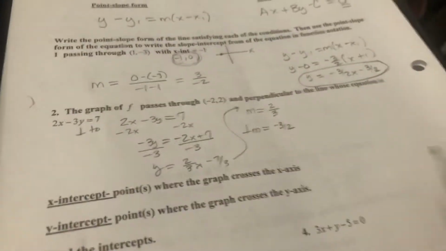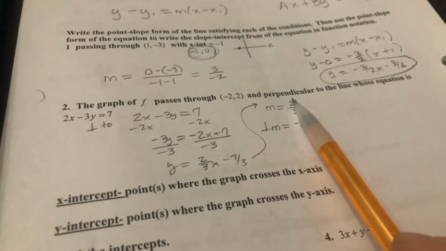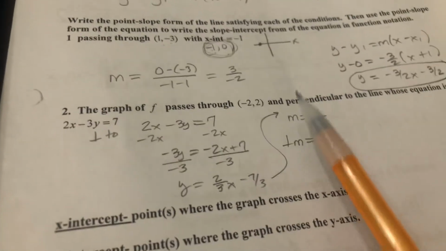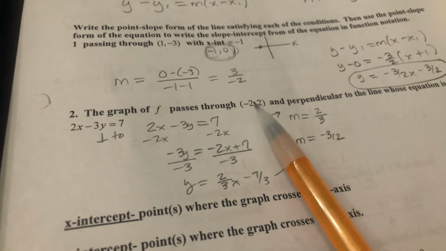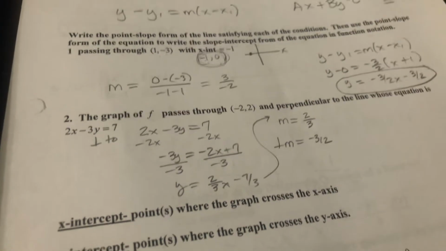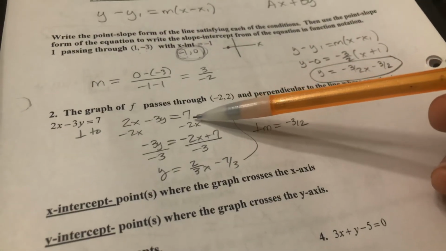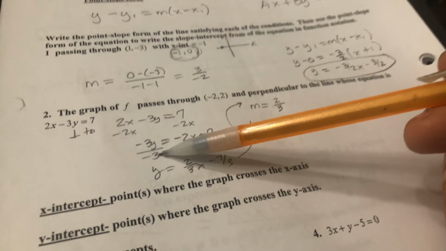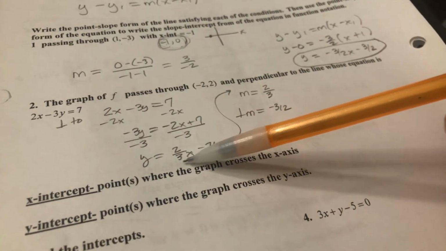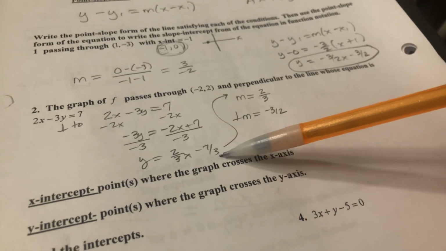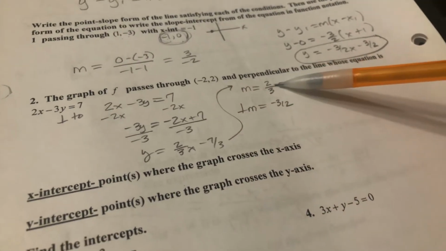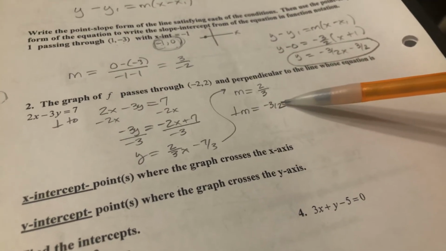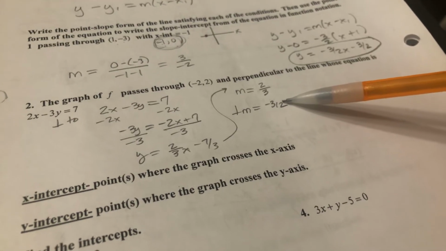So we're still writing an equation. This time they want it to be perpendicular, so they want me to write an equation. My line has to be perpendicular to their line, and my line has to go through this point. So the first thing I did is I put this in slope-intercept form, so I subtracted my 2x, and I divided by -3. So that gave me y equals 2/3 x minus 7/3. So the slope of their line is 2/3. But they want my line to be perpendicular to their line.